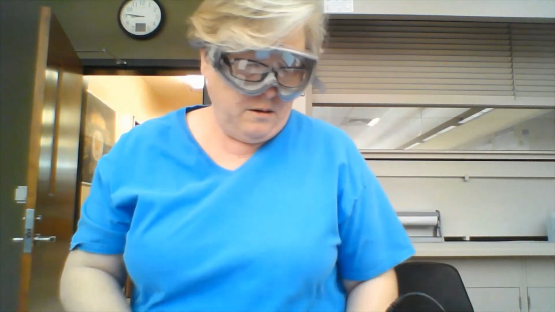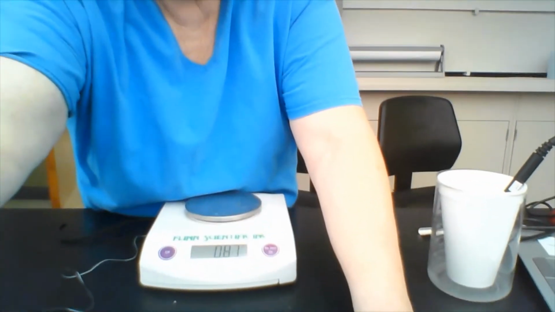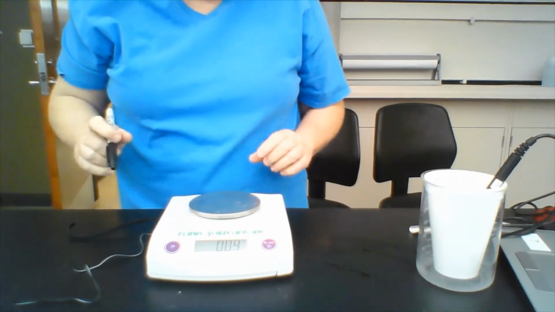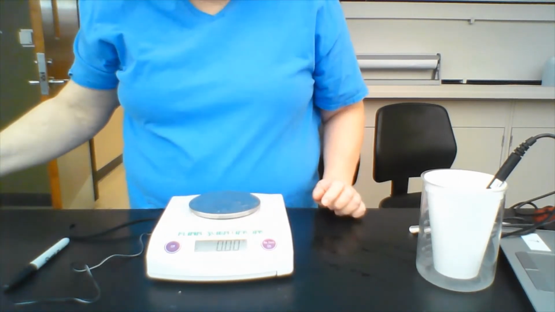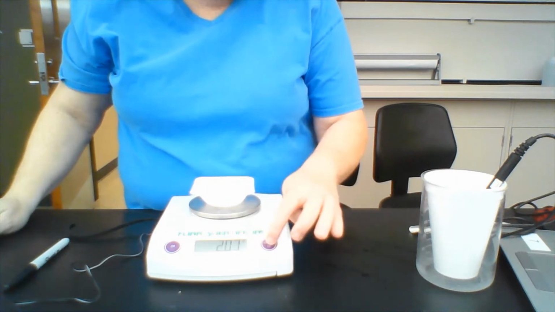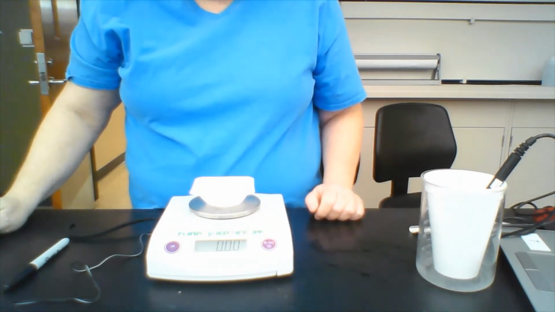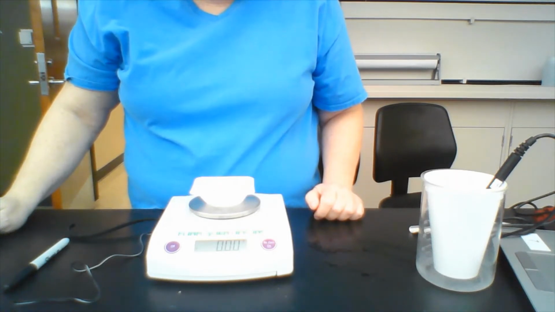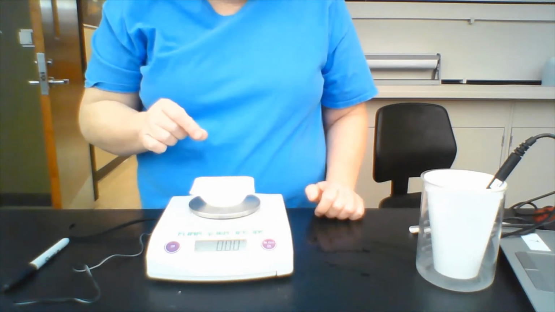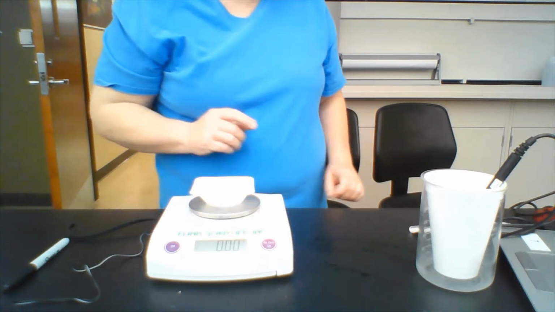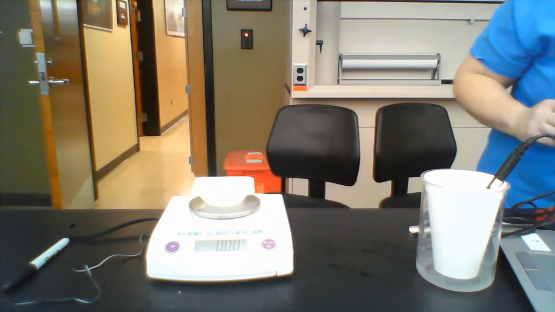Now, I'm going to weigh out my baking soda. And here's the scale. Let me show you the scale. Sorry, I'm adjusting the camera. Okay, so we put a weigh boat on the scale, and then we press 0 on it again so that we don't consider the weigh boat in the measurement.